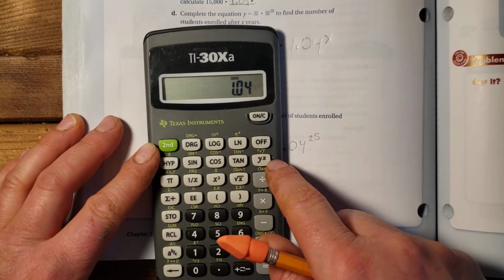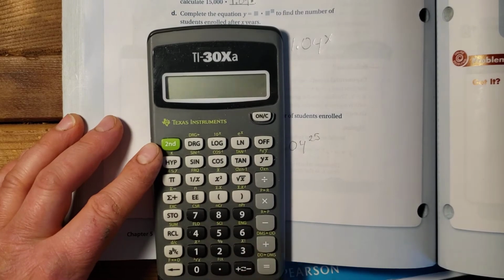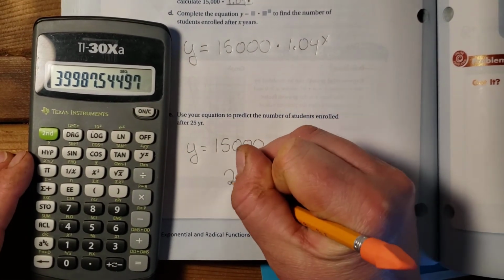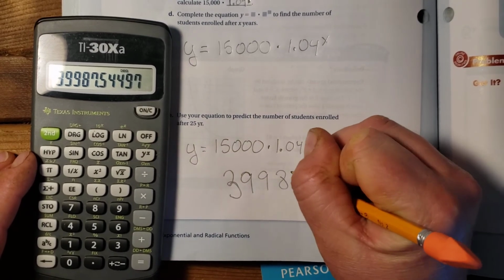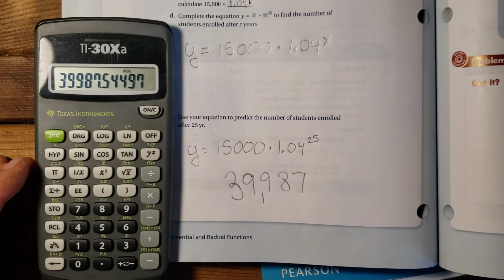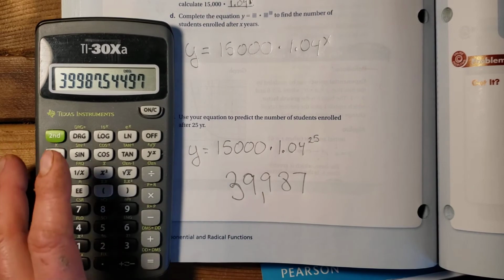In my calculator, it's this button. It might be different in your calculator, to the power of 25. All right? So at that point, it's going to be 39,987. And we'll leave it off the decimal because you can't have half a student. So it will have grown to almost 40,000 students.